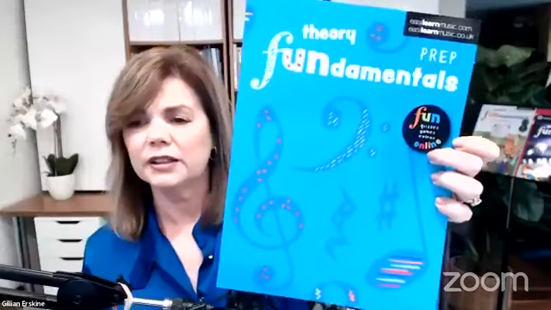We do have some games that go with our theory fundamentals books, don't we? We do. There's a lot of online content that goes with these books. There's video lessons for this book and for the notes book, and then there's extra worksheets and these quizzes and stuff like that. Yes, and these books are available in Australia and the UK.